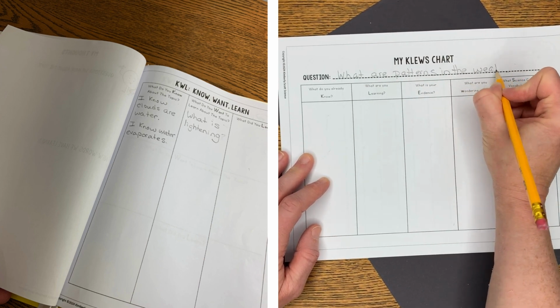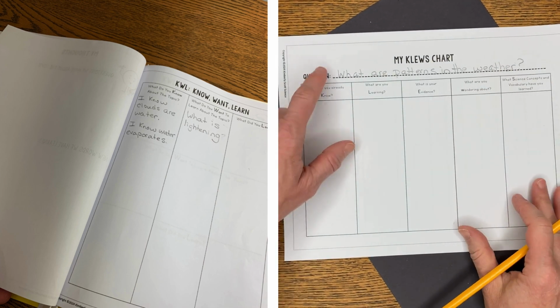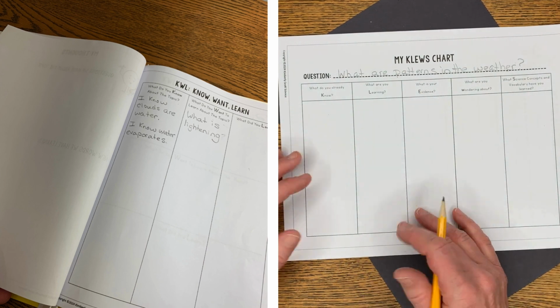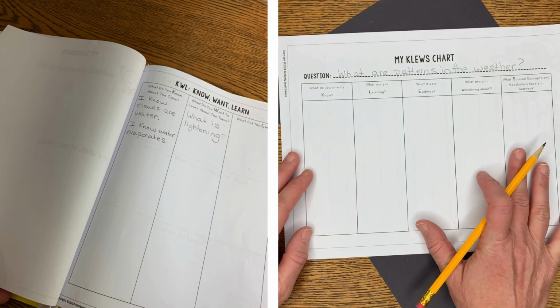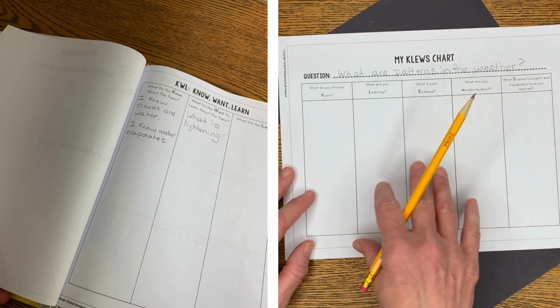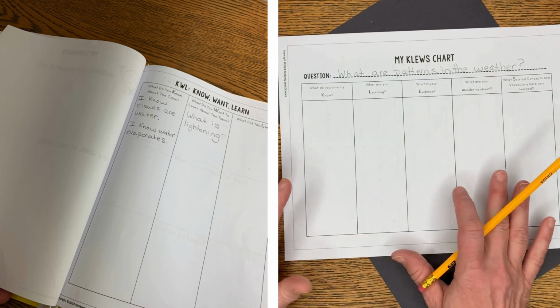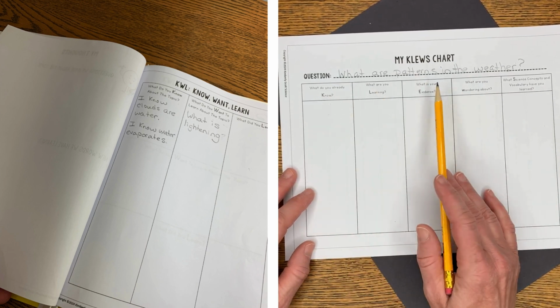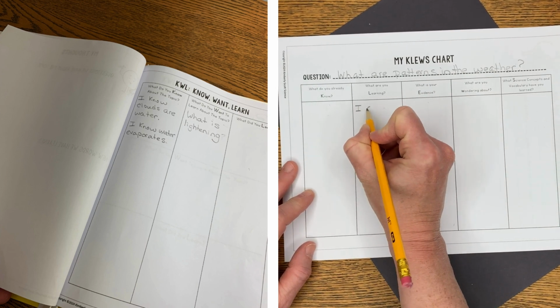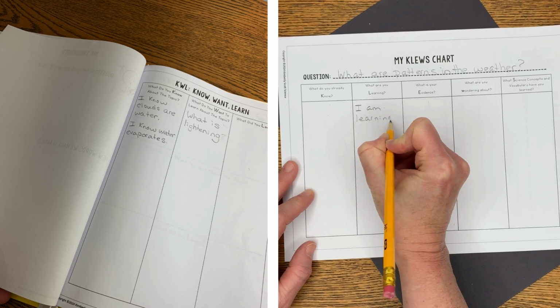So these sections are, what do you already know? What are you learning? What is your evidence? What are you wondering about? What science concepts and vocabulary have you learned? So same concept as the KWL. They record what are patterns in the weather, what do they already know. Then you have what are you learning. So now you say what do you already know, but what did we do in class today?